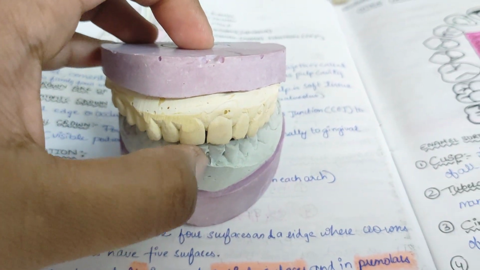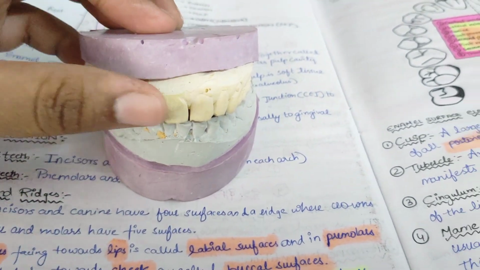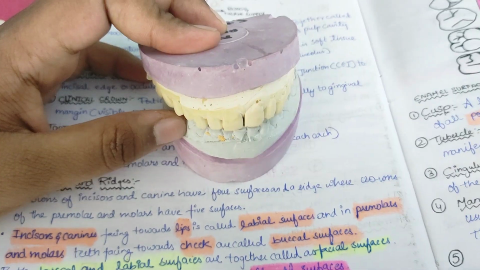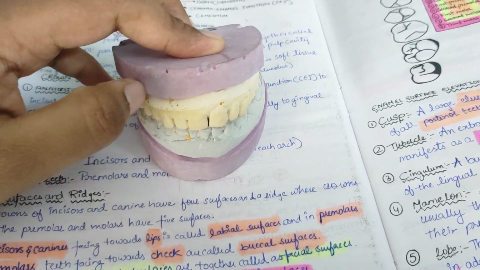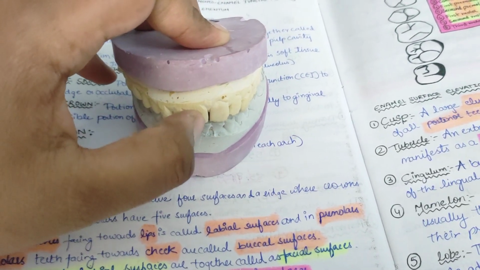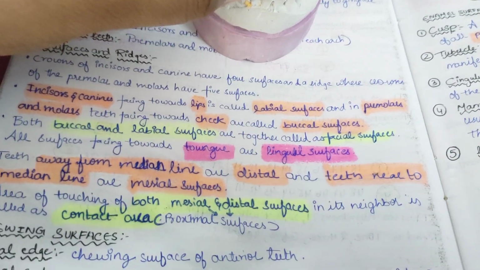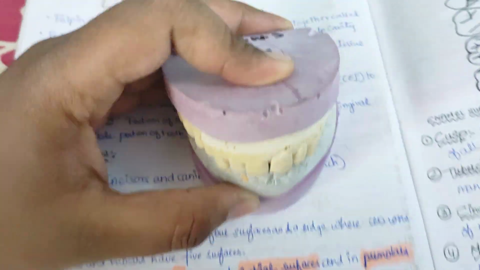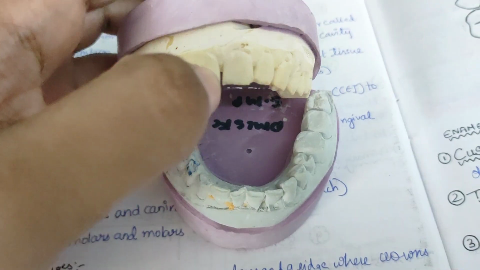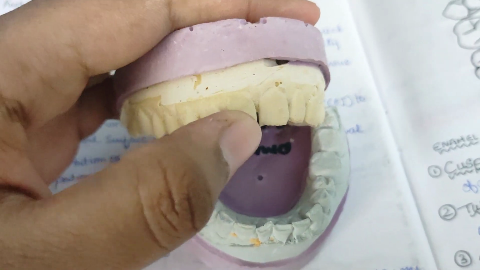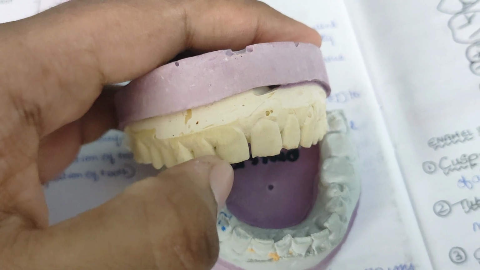Now here we can see the midline or mid-sagittal plane. Here it is present, and the surface away from the midline is known as distal surface, and the surface near the midline is known as mesial surface. For example, if we take this central incisor, this is the midline, so the surface near this is known as mesial surface. And this surface is away from the midline, so this is known as distal surface.